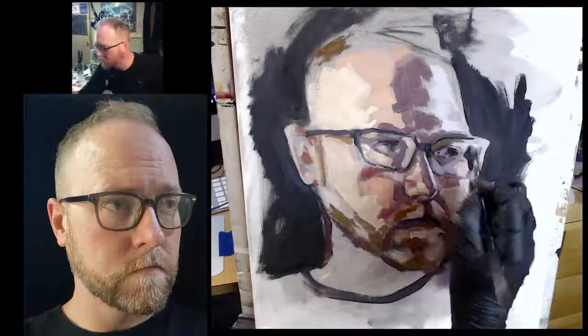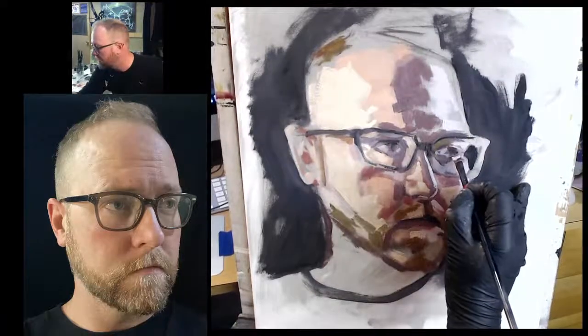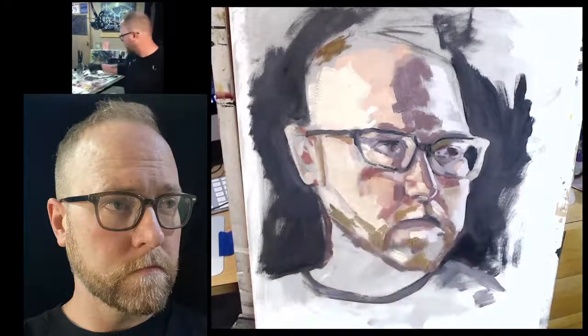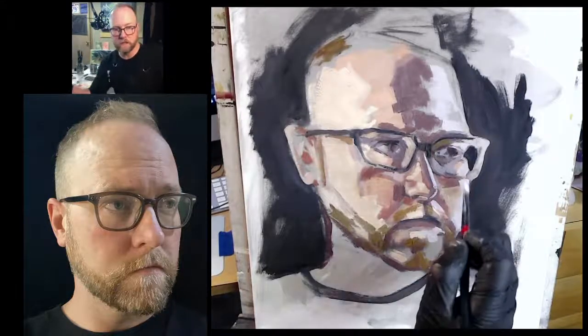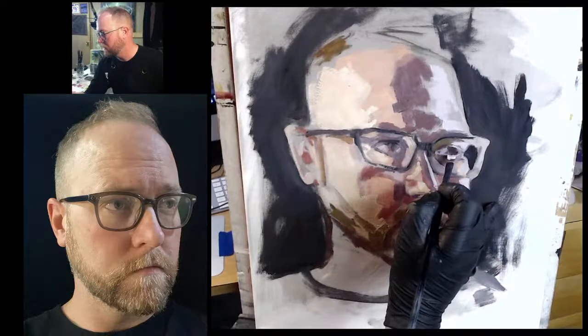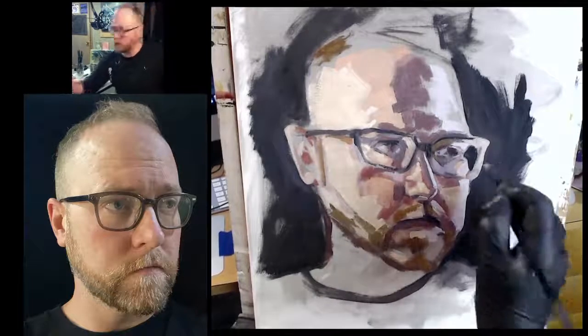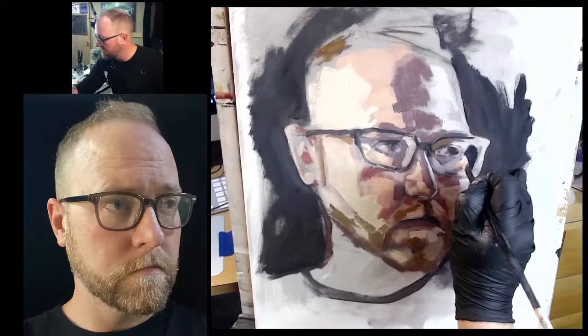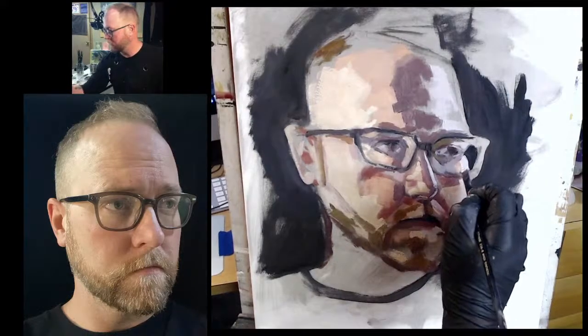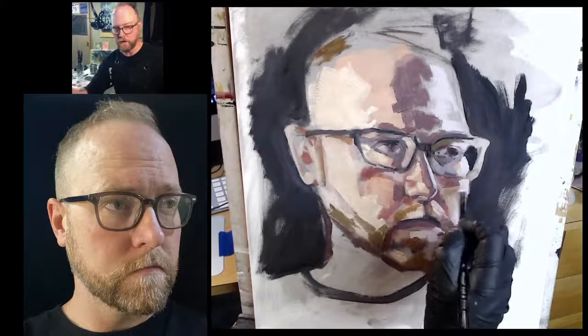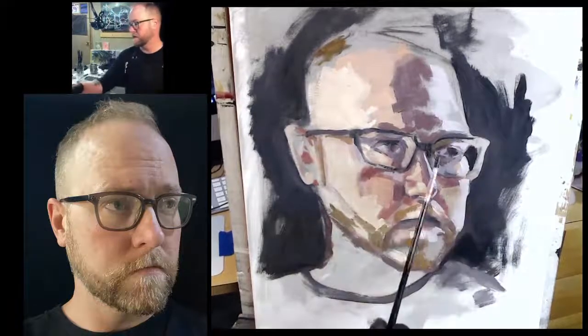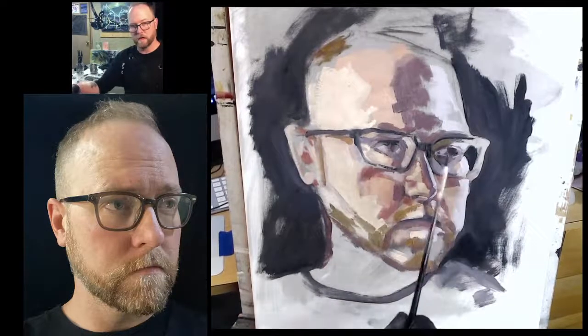You've just mixed this color and it looks exactly right, and then you get it up on the canvas and it's not quite there, and you have to be willing to push it around a touch here and there. Hopefully you can see the method that I'm working in as I try to see the shadow that's being cast by my glasses. That's what all this purple is right here.